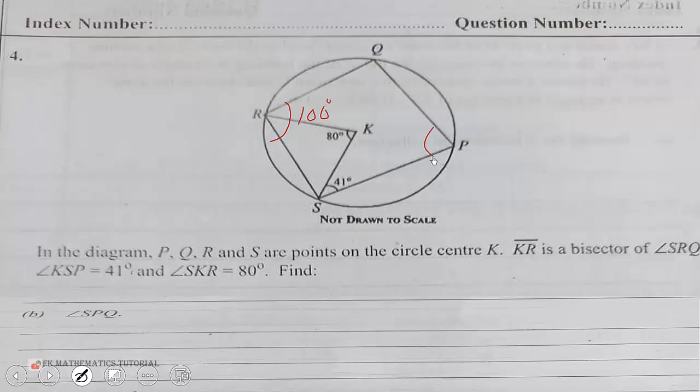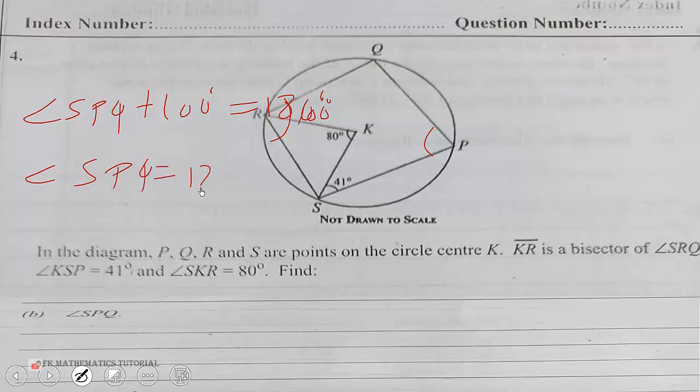Then this angle, angle SPQ, plus the 100 degrees angle should be equal to 180 degrees because they are a cyclic quadrilateral. So angle SPQ will be equal to 180 minus 100 degrees, which is equal to 80 degrees.